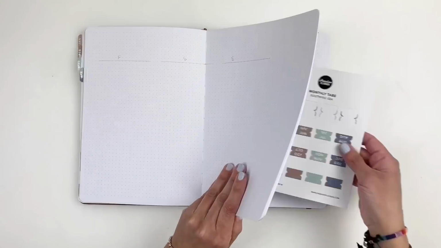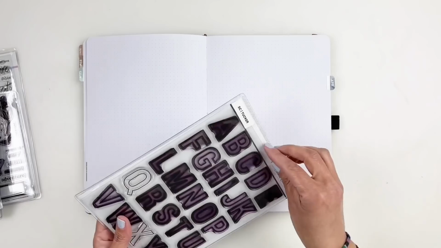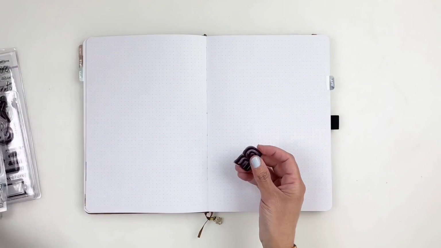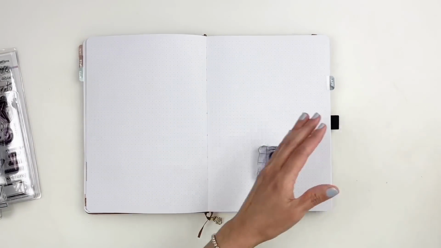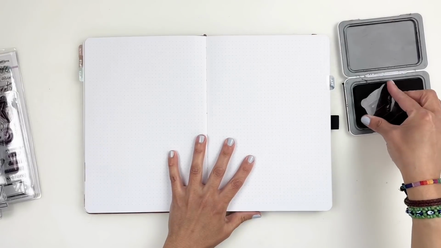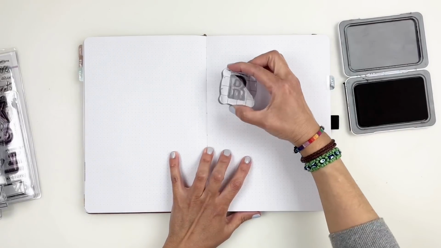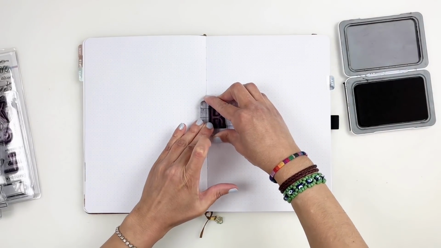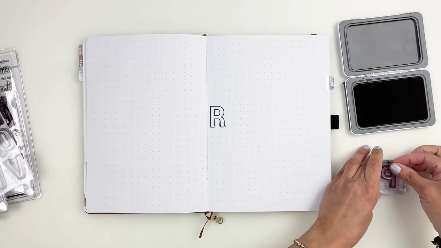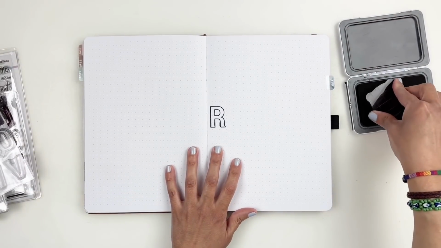So as always, I'm going to be using these alpha stamps from Studio Calico. These are the Tucker alphas. I've been using them since last year, and I just like to keep my alphas looking the same throughout the year, just basically for my title pages. And I'm going to stamp it right in the center.